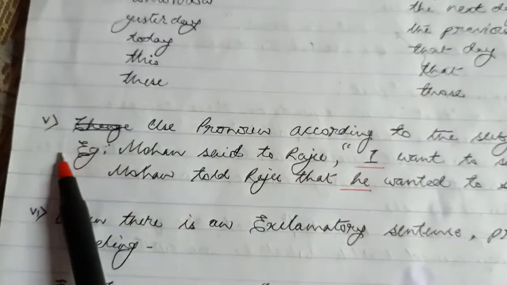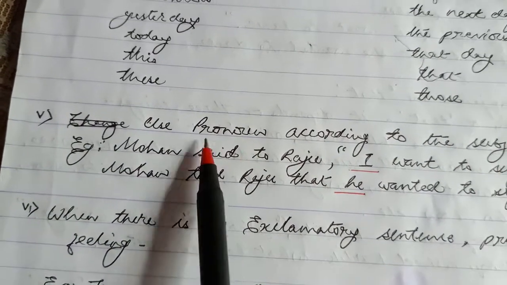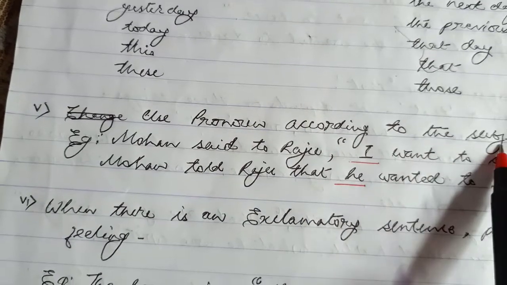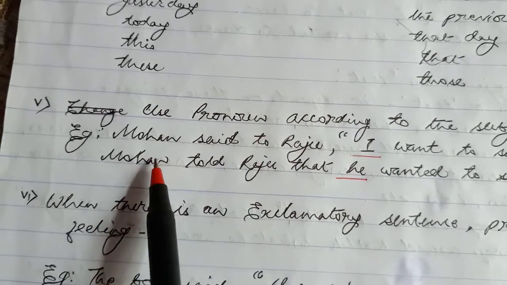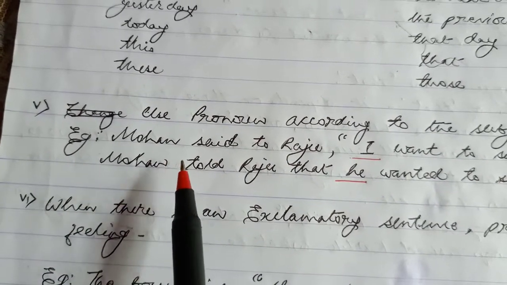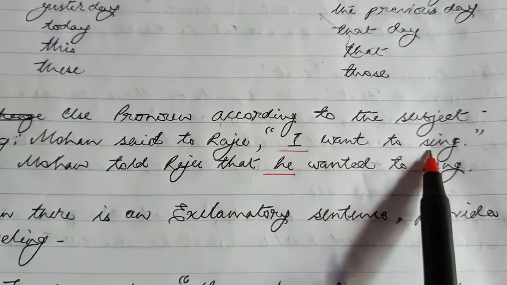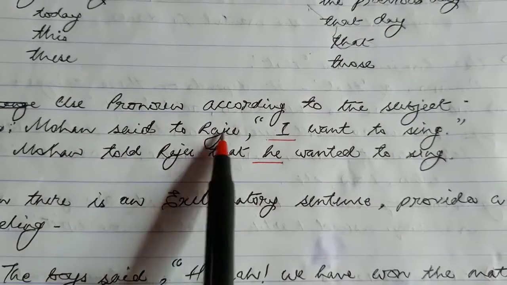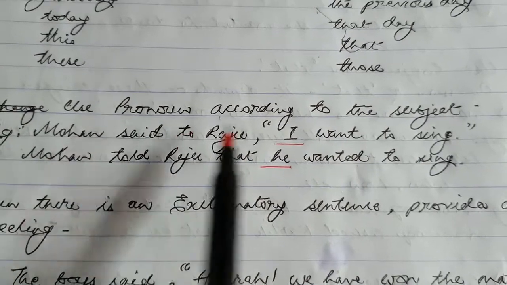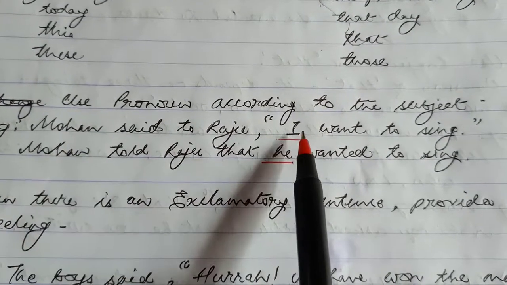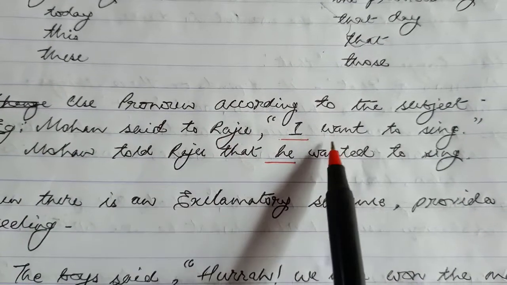Now next, rule number 5, use pronoun according to the subject. So the subject will decide what pronoun you are using. This is also a change from direct to indirect. Now see, Mohan said to Raju, I want to sing. Who is I here? I is Mohan, because it's Mohan who is telling. Mohan is the speaker, Raju is the listener.